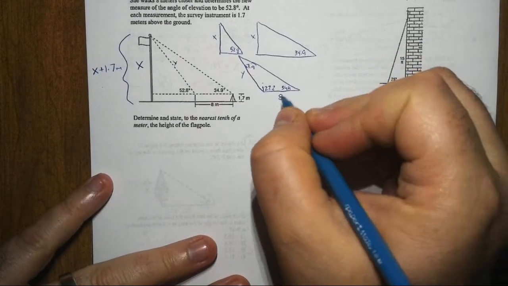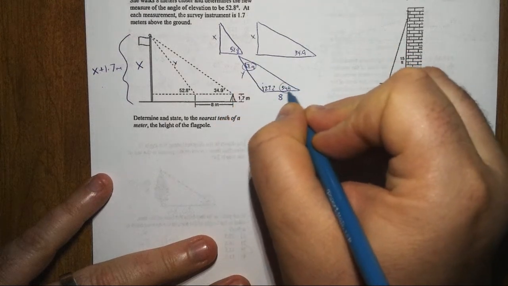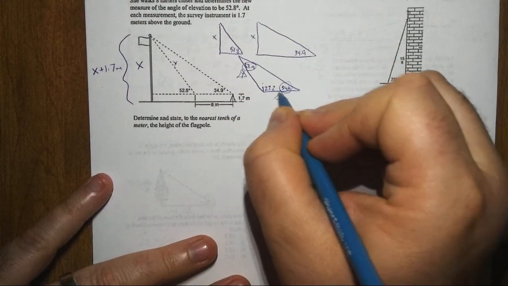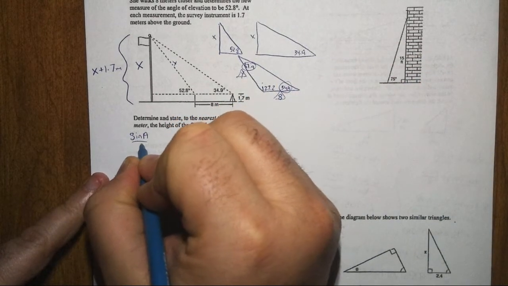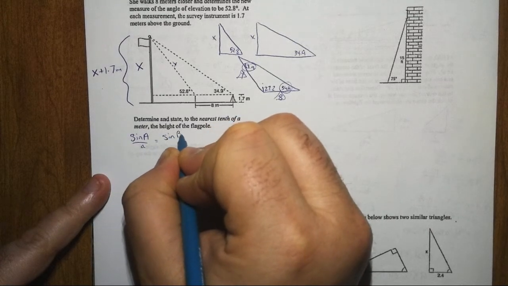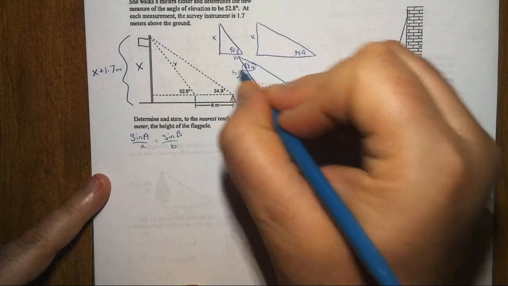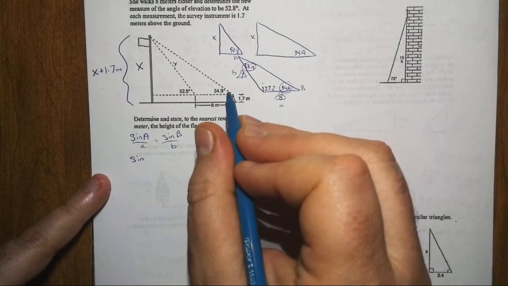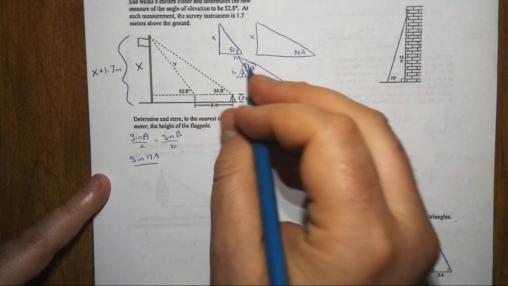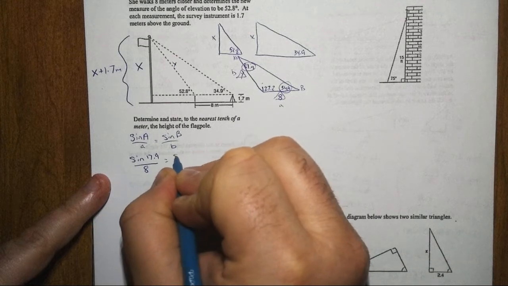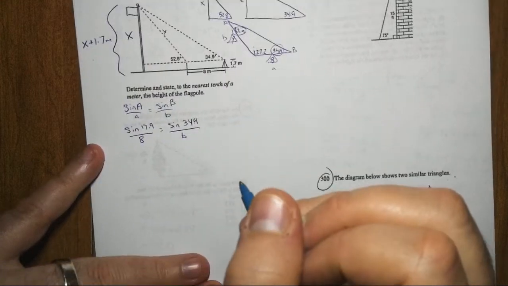Okay, so here's the deal. We're using these two angles and these two sides to figure out what y is. So we're going to do the sine of A over side A is equal to the sine of B over side B. So A and little a, B and little b, and let's do it. So the sine of A, which we said over here was 17.9, over side A, which is 8, is equal to the sine of B, which is 34.9, over side B, which is what we're trying to figure out.